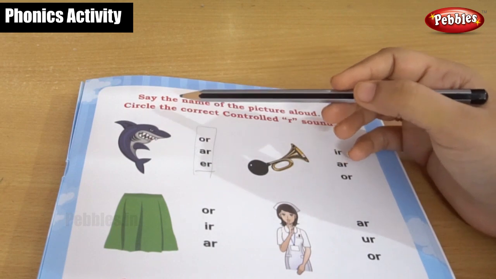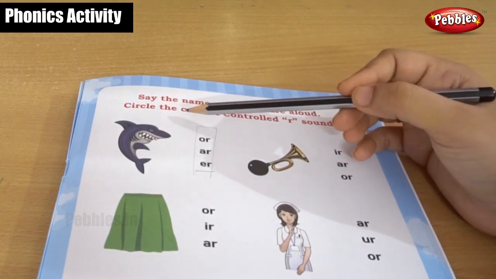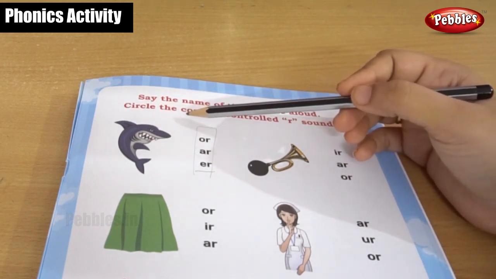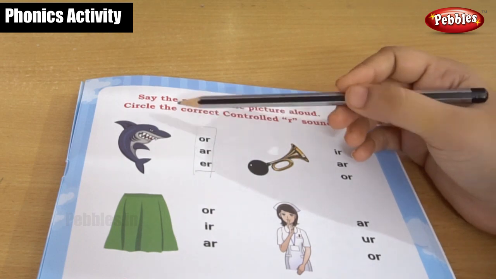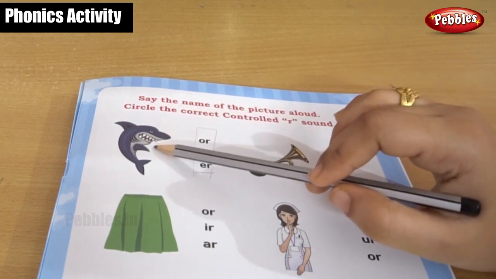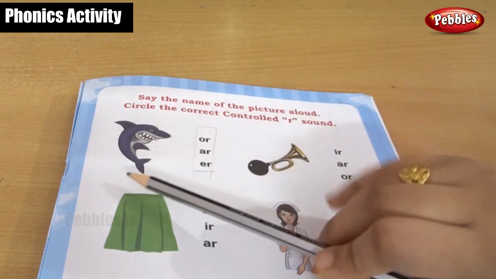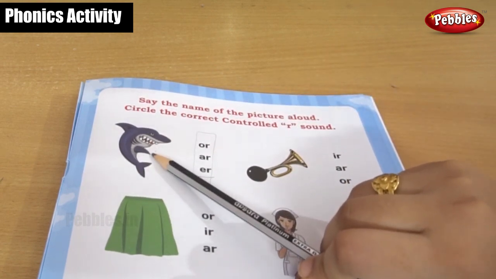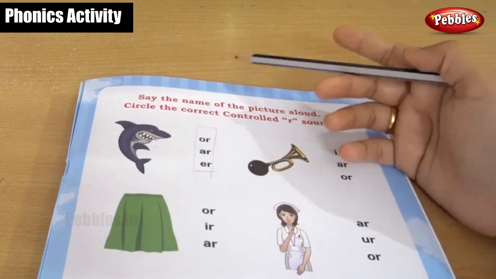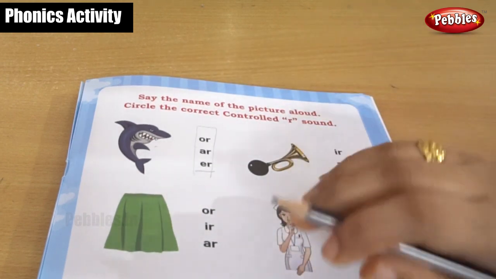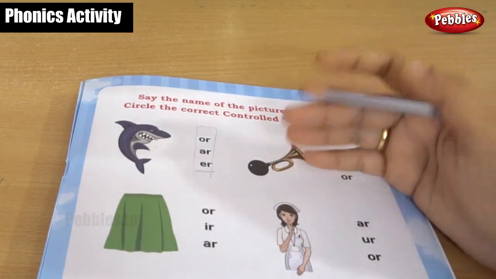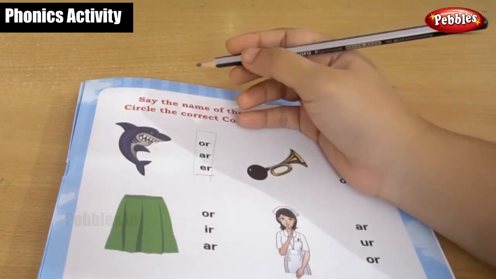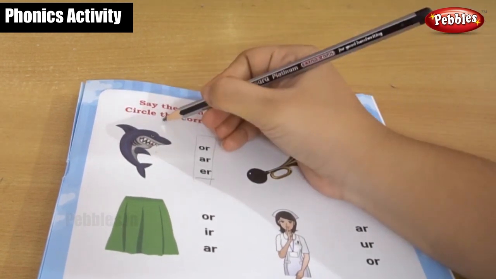Okay, to circle the correct R word, the first step is to identify each picture. What is that actually? Tell me, what is this? This is a shark. Yes. Where did you see this shark? Yes, you will see it in the sea. Very nice. Okay, tell me the spelling for shark.